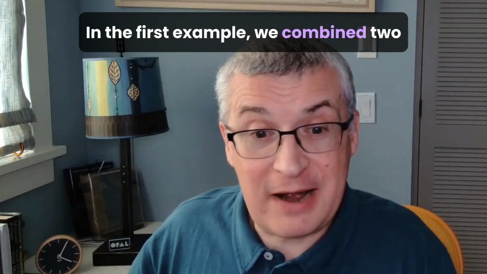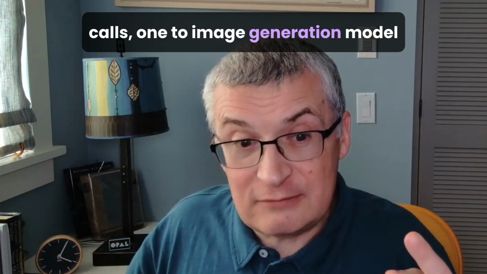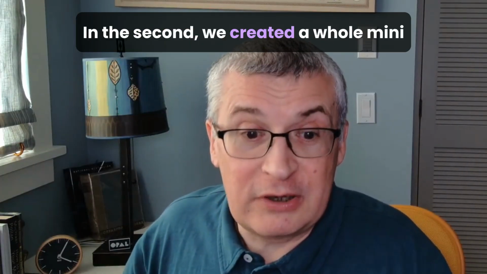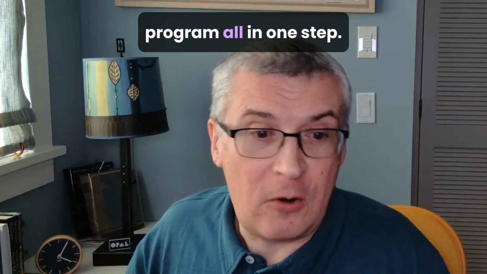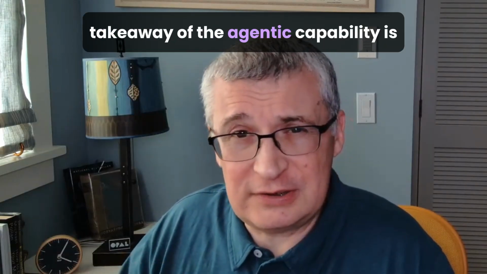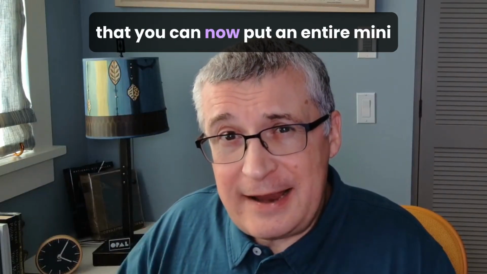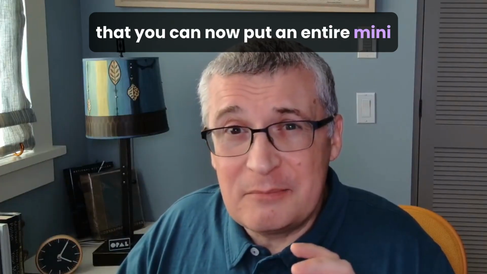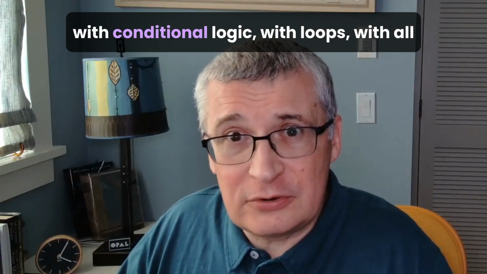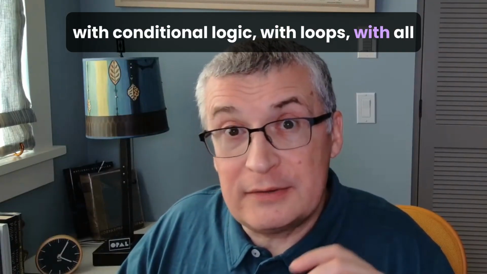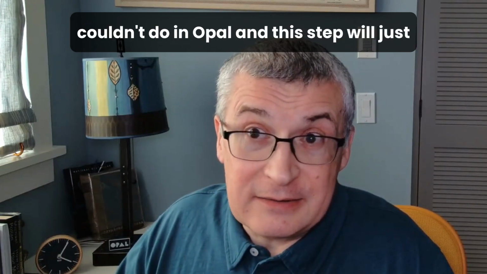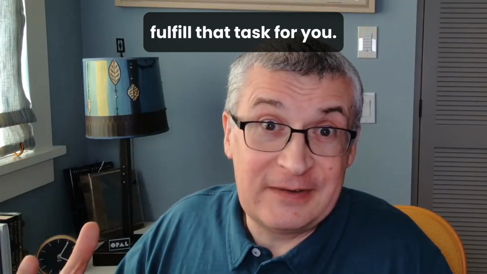Do you see what's happening here? In the first example, we combined 2 calls, one to an image generation model and the other to a video generation model, in the same step. In the second, we created a whole mini program all in one step. I think this is probably the biggest takeaway of the agentic capability: you can now put an entire mini program inside of one step as a prompt, with conditional logic, with loops, with all kinds of things that you previously just couldn't do in Opal. And this step will just fulfill that task for you.